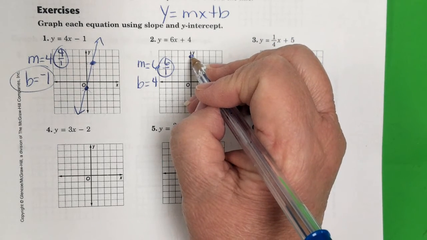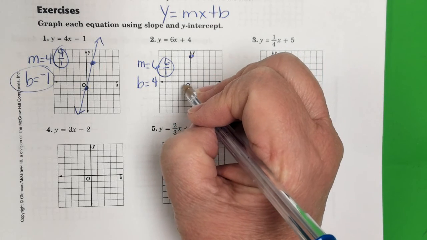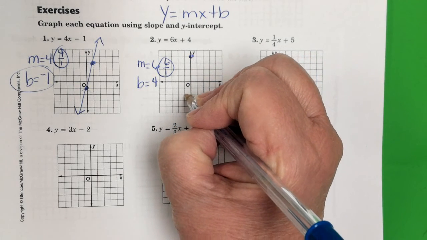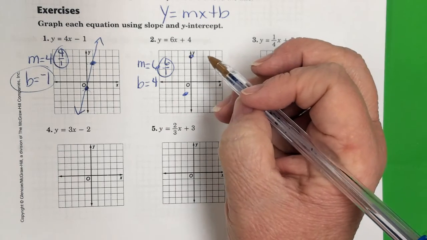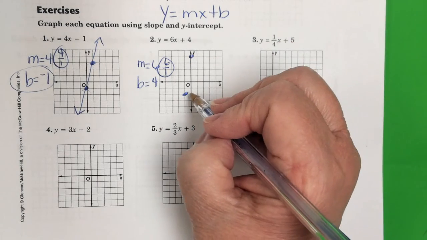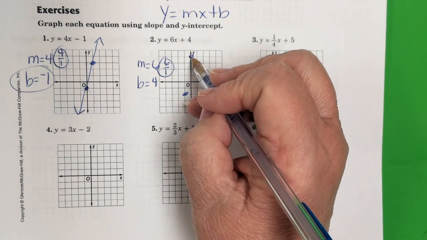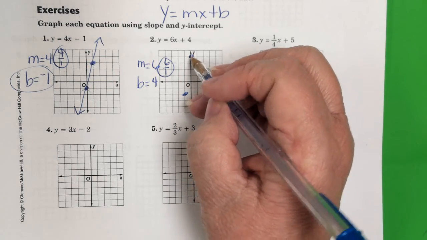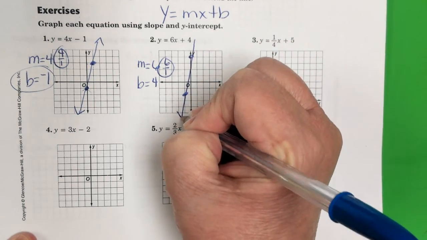Now, we can go down and back. So, if we go down 6 and back 1, before we connect the points, let's check. From this point to this point is the slope 6. Up 6 over 1. That works.